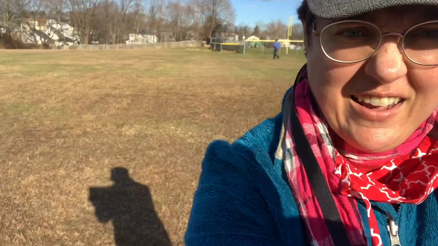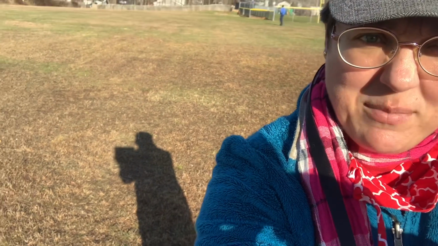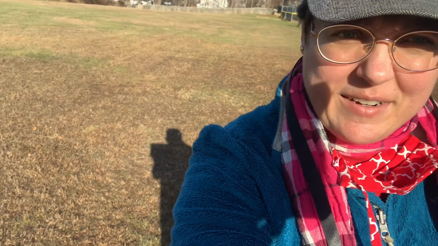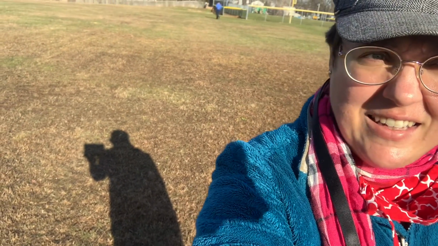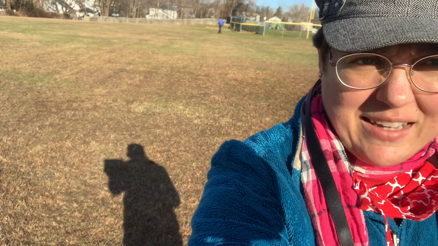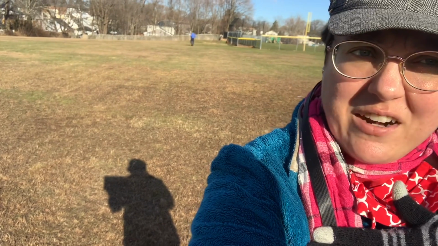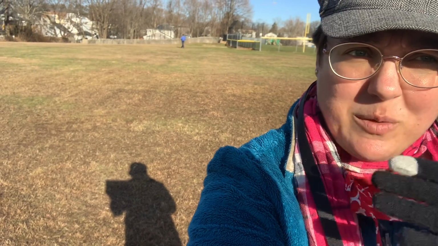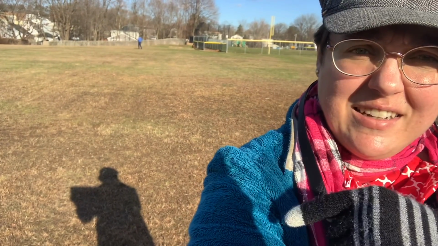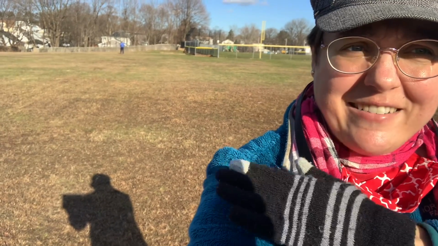Now, let's turn around here and look at my shadow. There's my shadow on the ground behind me. Yeah, so a shadow is when something gets in between the sun and the thing that the shadow is cast on. So my body is in between the sun and the ground. So my shadow is cast on the ground.